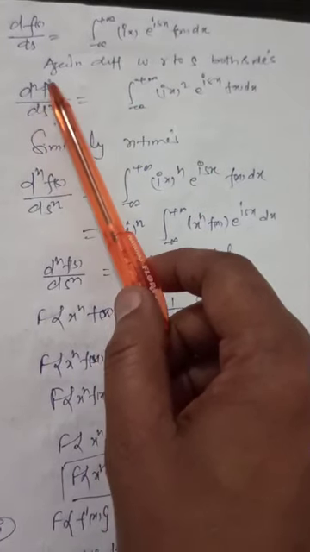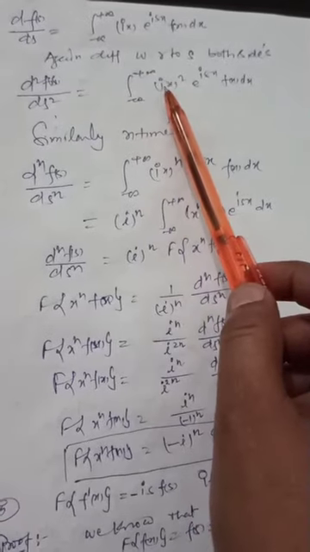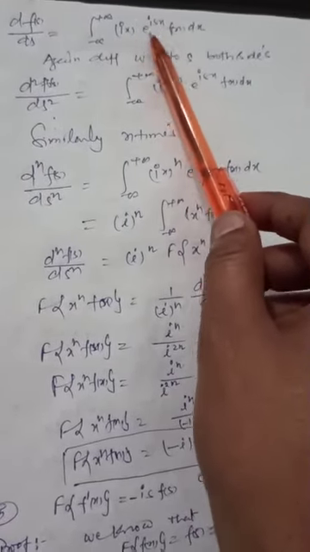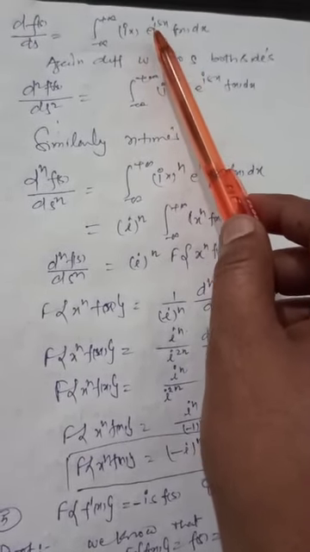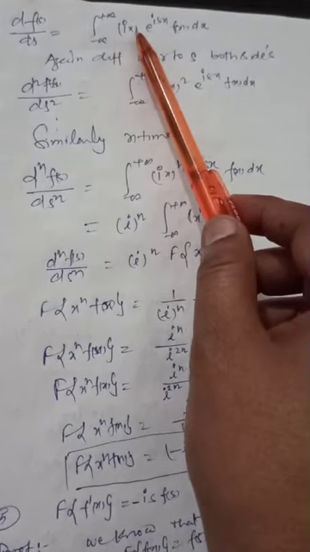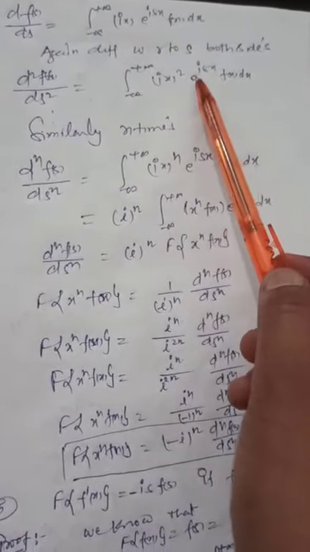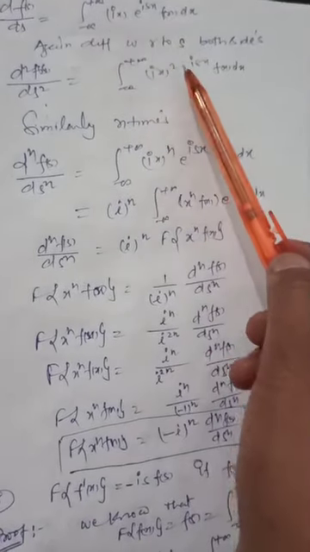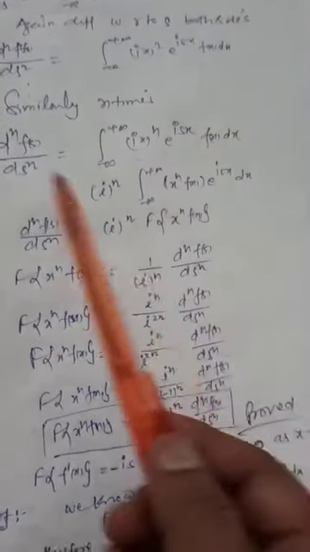Then d^2 F(s) over ds^2 is the integral from minus infinity to plus infinity of (i x) squared, because the differentiation of this portion with respect to s gives i x exponential i s x. So the exponential stays the same, and with one more i x it becomes a square, times f(x) dx.